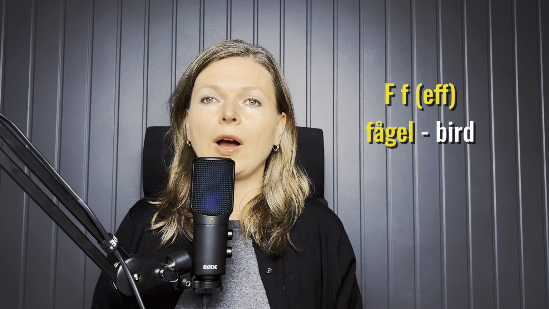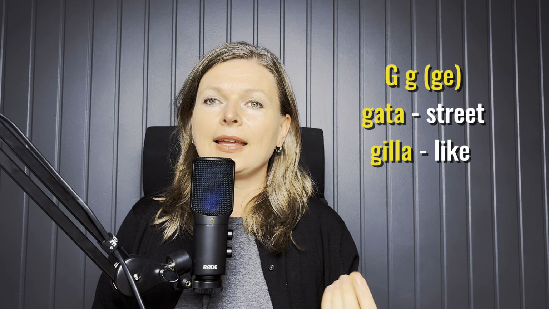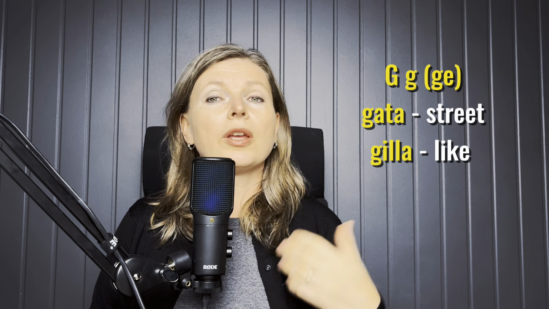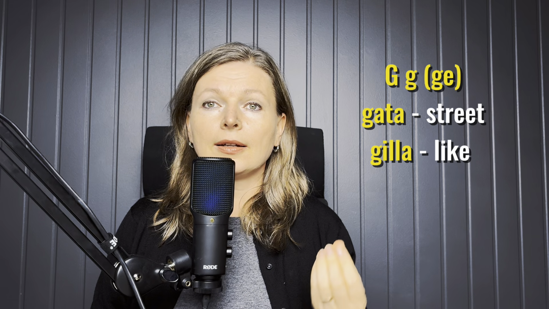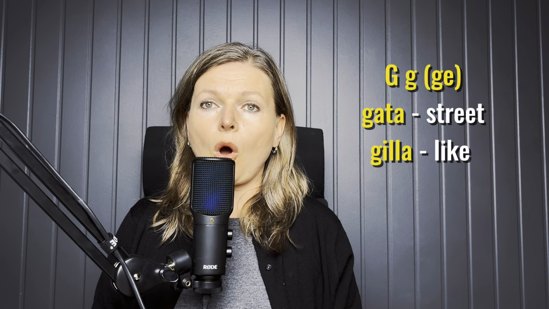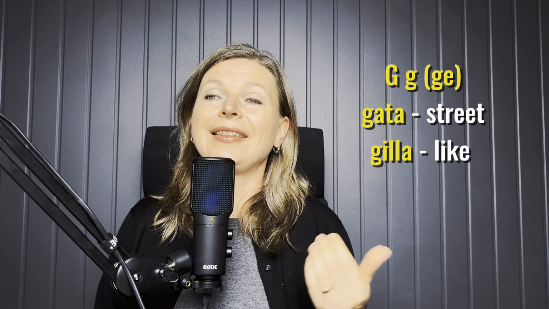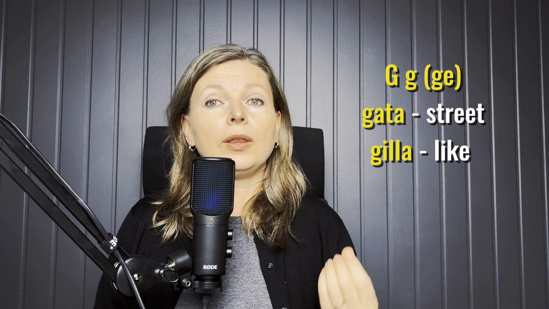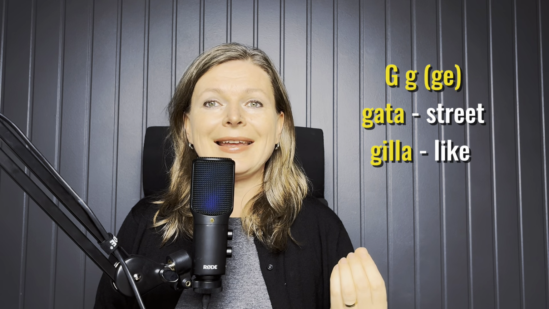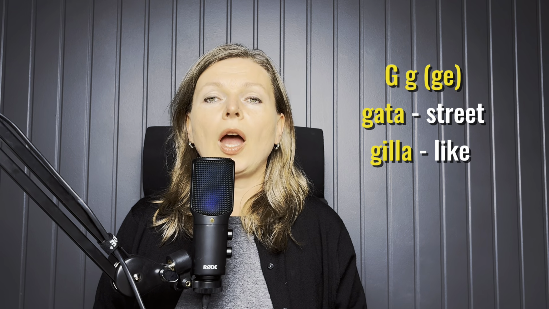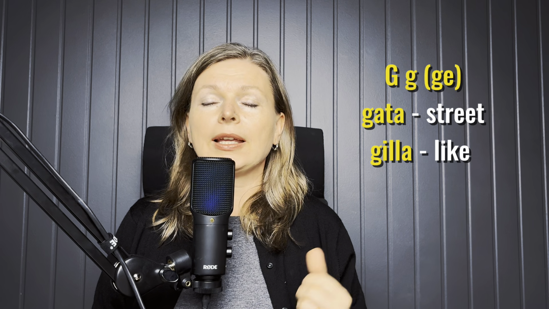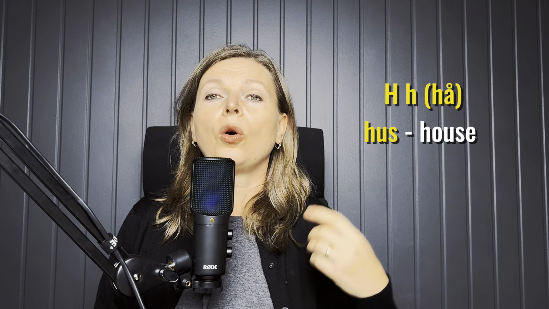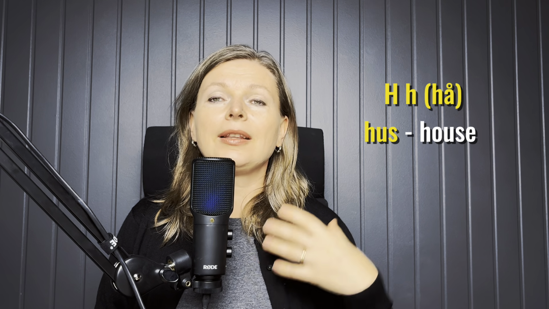This letter is the letter F, and the sound is F. Fågel, fågel. G. This letter is G and it gives us actually two different sounds. The first one is G, like in the word gata, gata. And the other sound is actually Y. When we combine it with the soft vowels E, I, U, A and Ö, we will get the sound Y. Gilla, gilla.